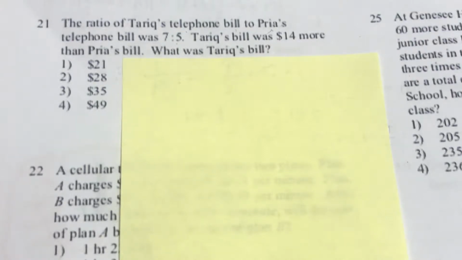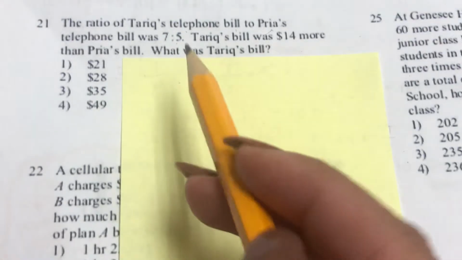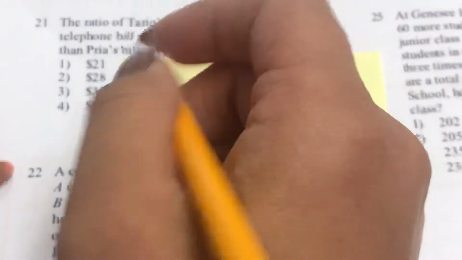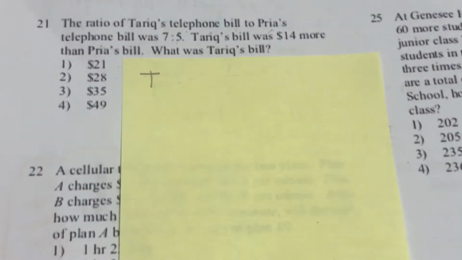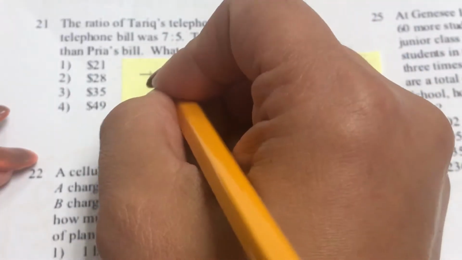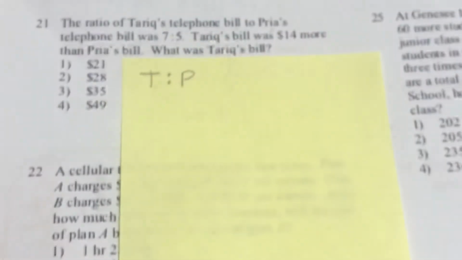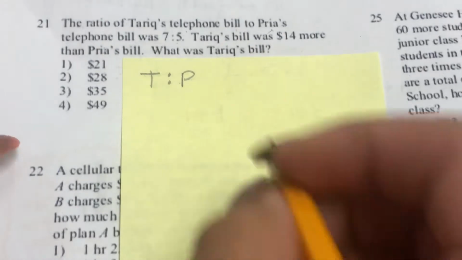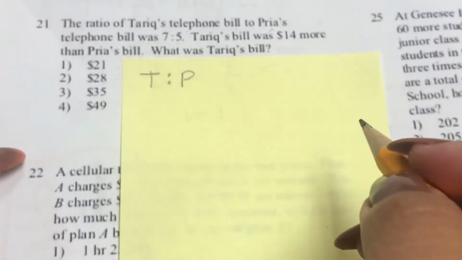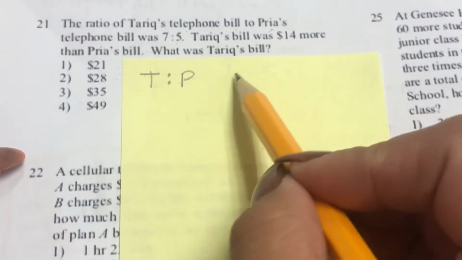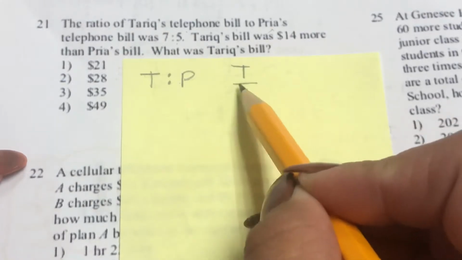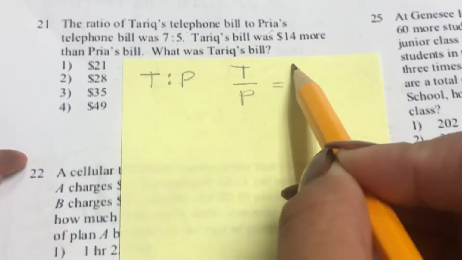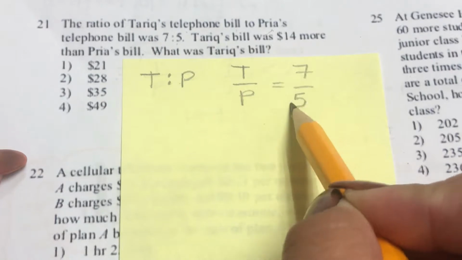All right, question number 21. The ratio of Tariq's telephone bill, let's call that T, to Priya's telephone bill, let's call that P, is 7:5. Okay, so 7:5, I'm going to write that like so. T to P is the same as 7:5.